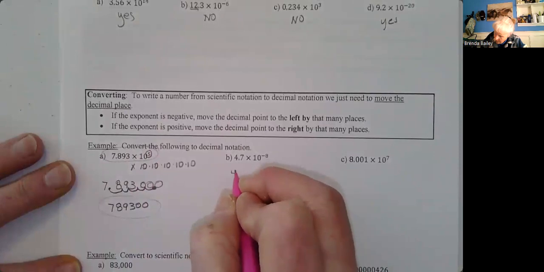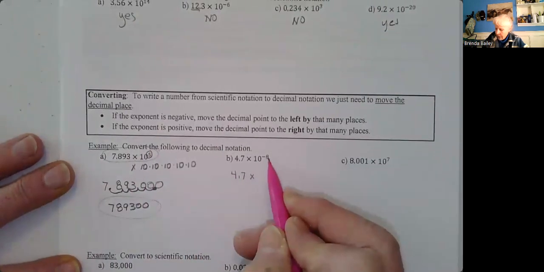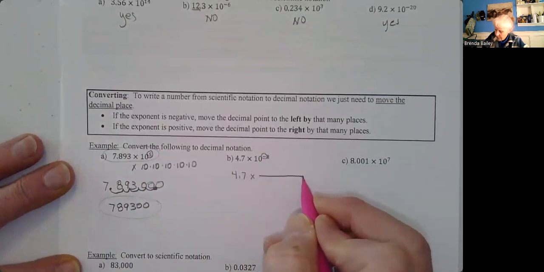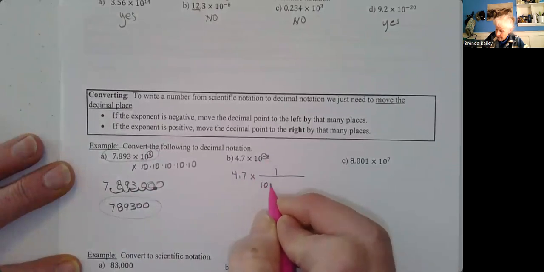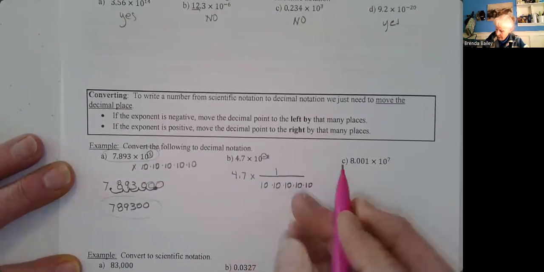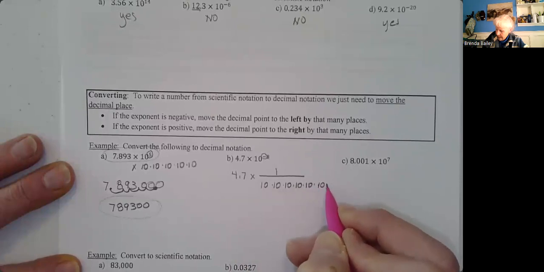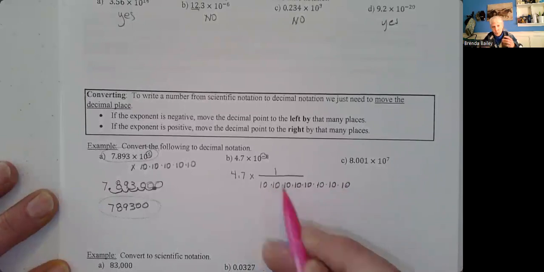Let's look at the other one. This is 4.7 times 10 to the negative 8. We know that a negative exponent means it's changed its position. So these are really not in the numerator. These are in the denominator. There's 8 of them. 6, 7, 8. All right, so it's really division.